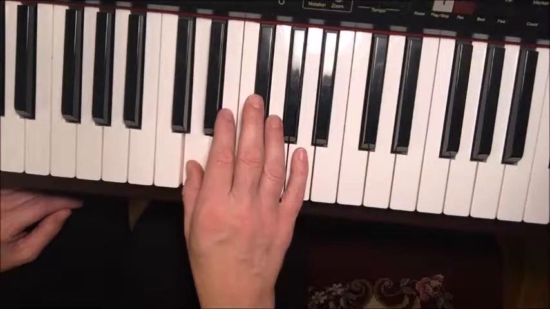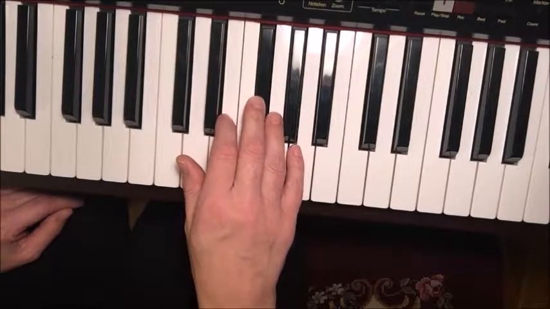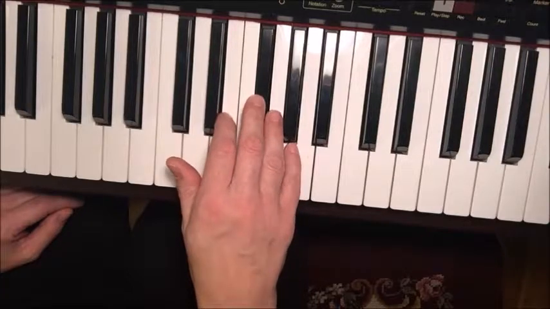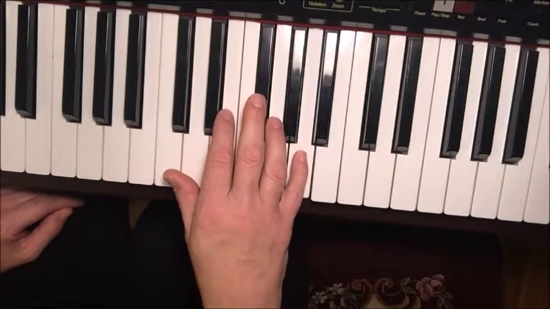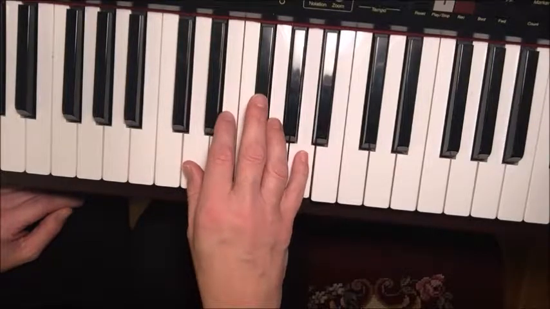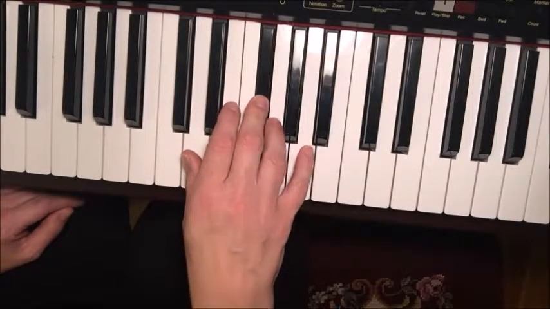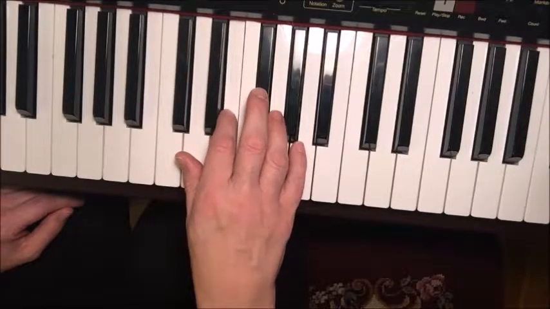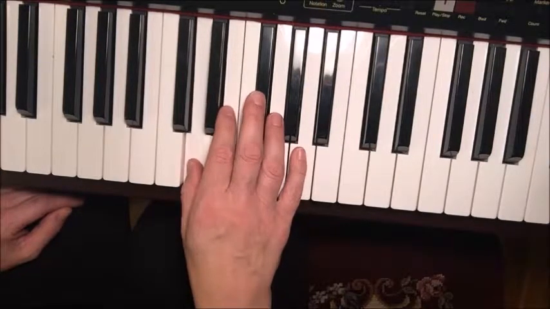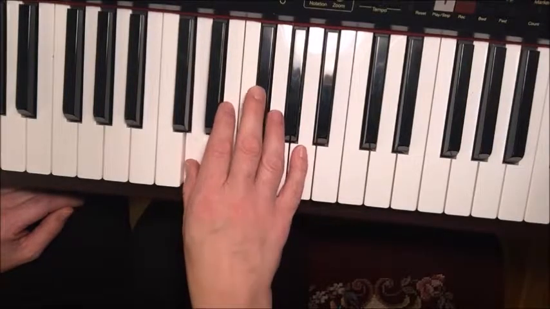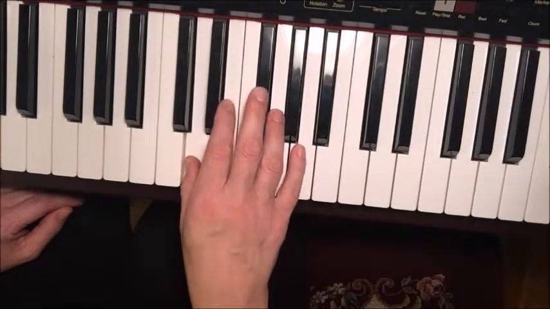D, E, D, E, D, E, D, E, F sharp, E, F sharp, E, F sharp, E, F sharp, G, F sharp, G, F sharp, G, F sharp, G, A, G, A, G, A, G, F sharp, G, F sharp, G, F sharp, G, F sharp, E, F sharp, E, F sharp, E, F sharp, E, D, E, D, E, D, E, D, D, E, F sharp, G, A, G, F sharp, E, D.